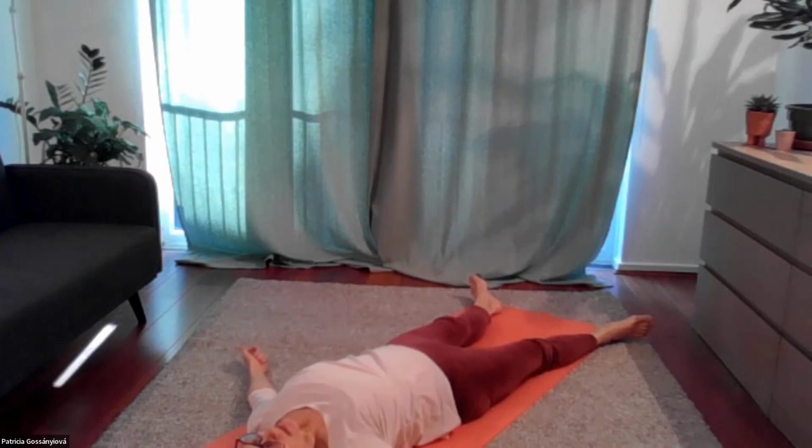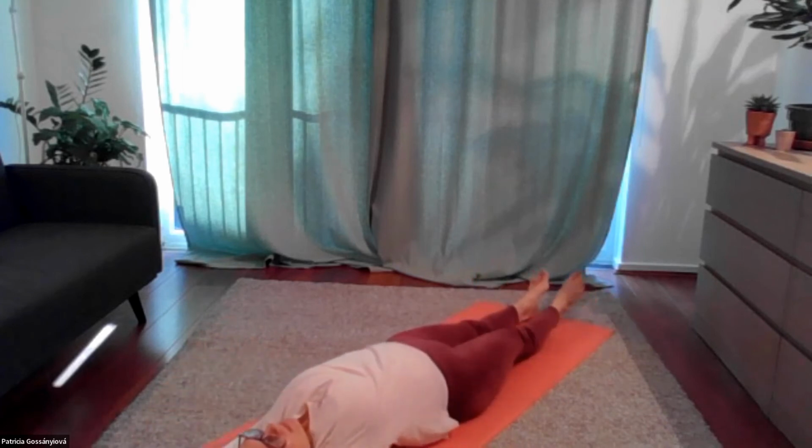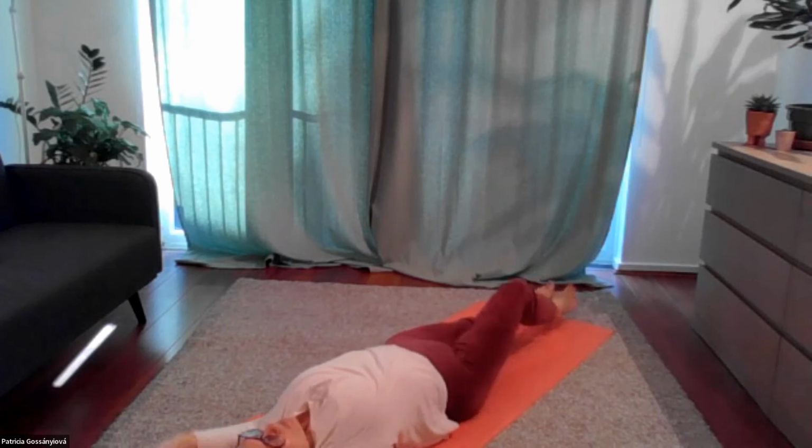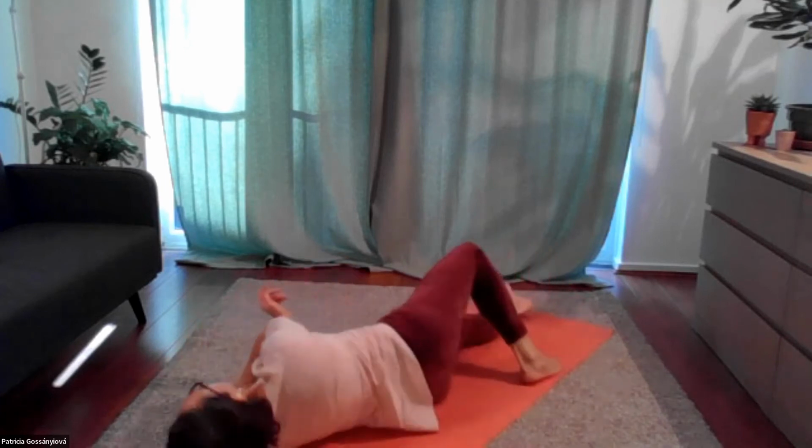Take a deep inhale and deep exhale. Stretch the body again to the length, lifting up the arms and joining the legs. And get up to the sitting pose of Vajrasana.